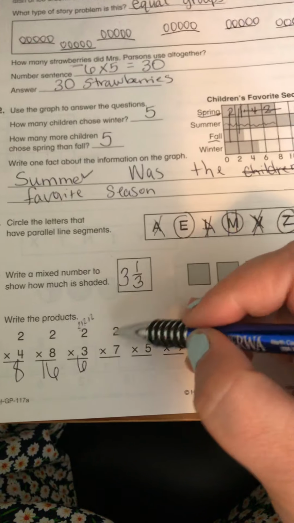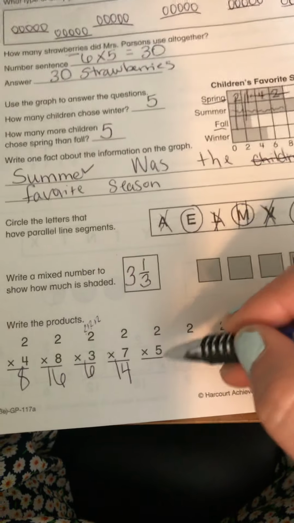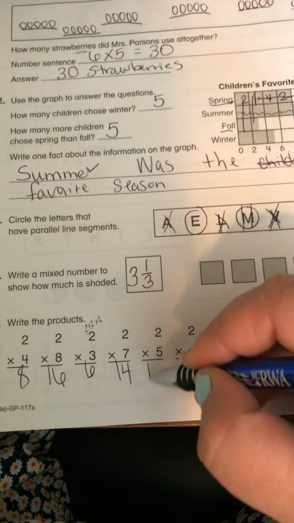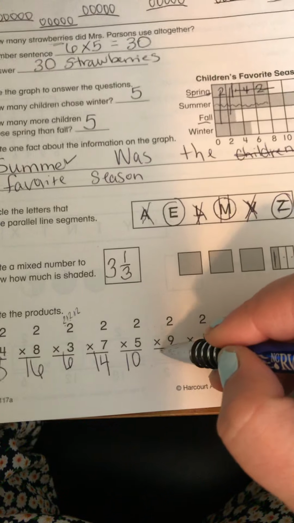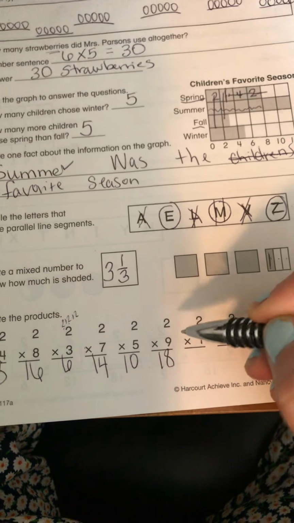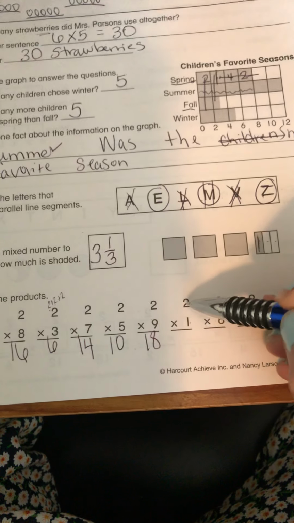So let's keep going. 2 times 7 is? Good, 14. 2 times 5 is? Awesome. 2 times 9? Good. If I'm going too fast, pause the video and you do it. Here's a 1's fact and a 2.